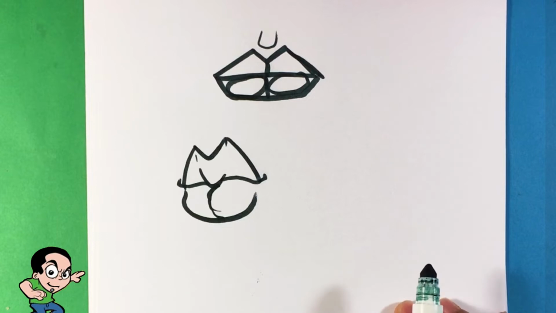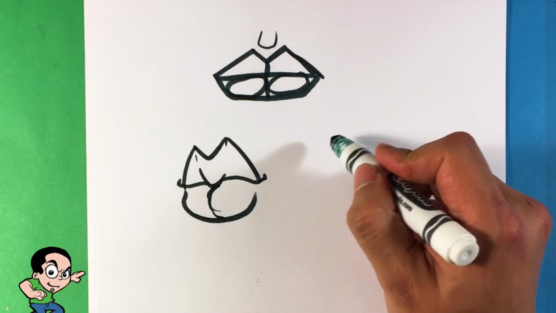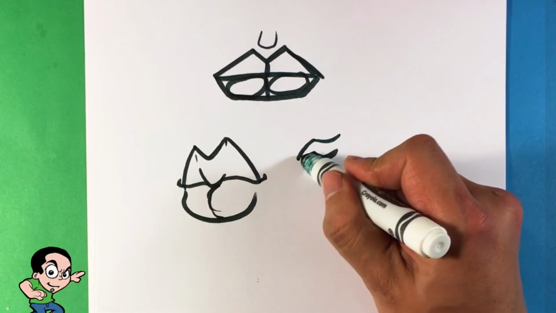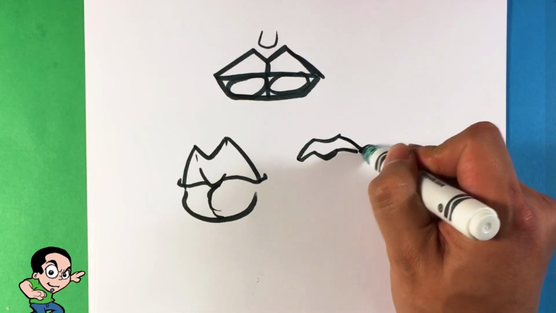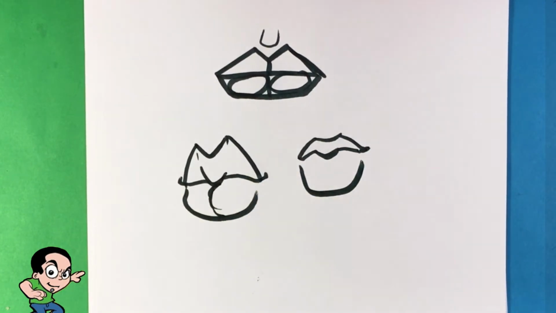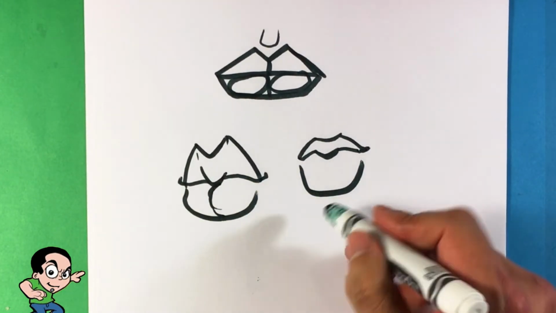Another thing you can do would be to create, let's say, a really thin upper lip, and then create a huge lower lip. And that's something that a lot of cartoons do. Or you can do the reverse.